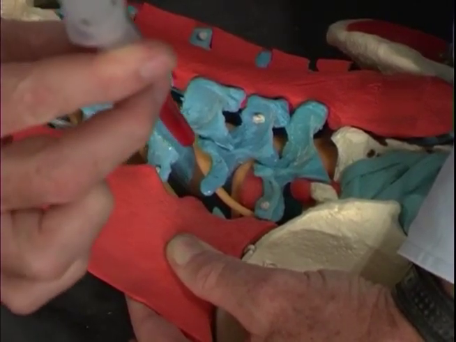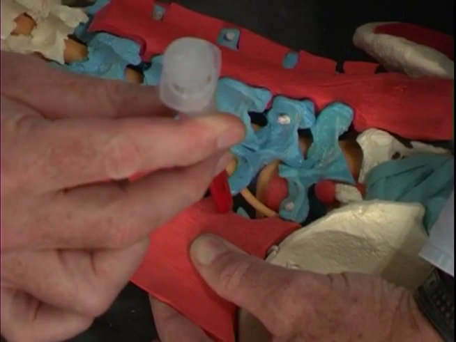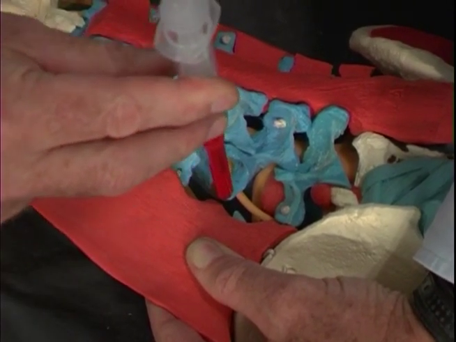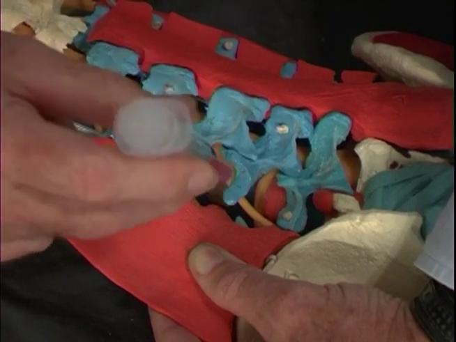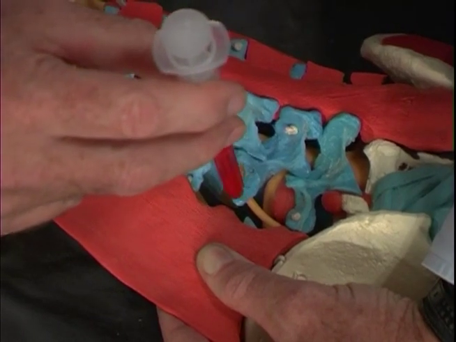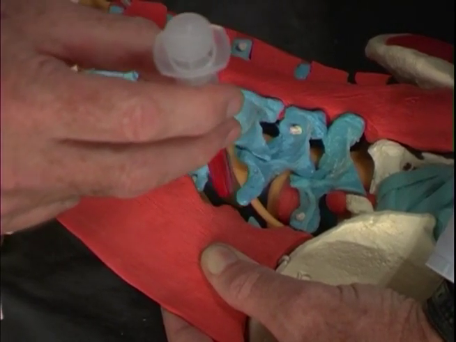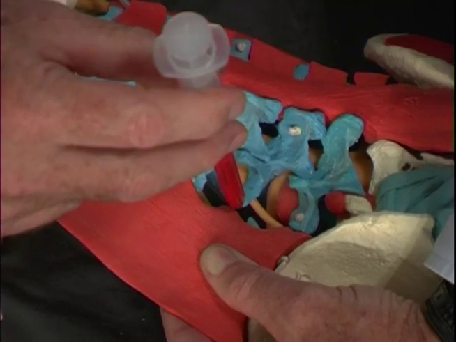Our direction of our needle is slightly medial, and we can actually hit the bone and then walk off it and come back to the tip of the bone as close as we can. If we don't hit it here, we find there's a lot of space here, and so we may wish to redirect and go down a little bit or up a little bit to hit that tip of the transverse process.